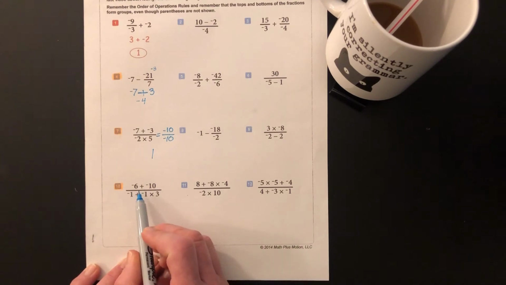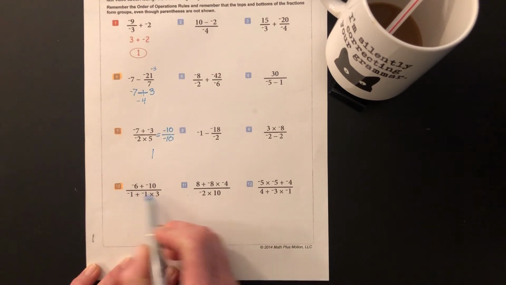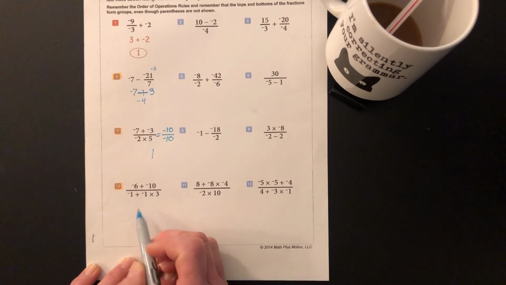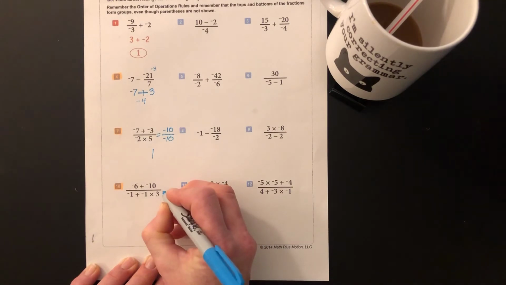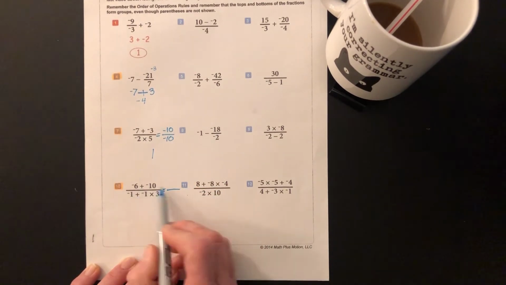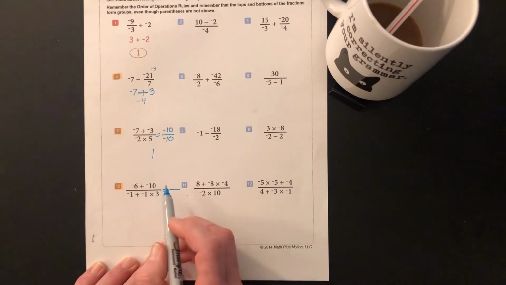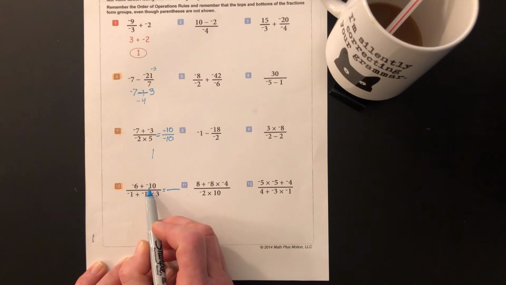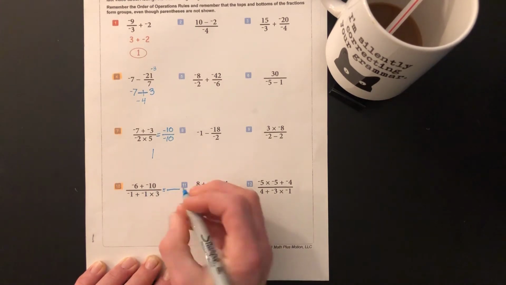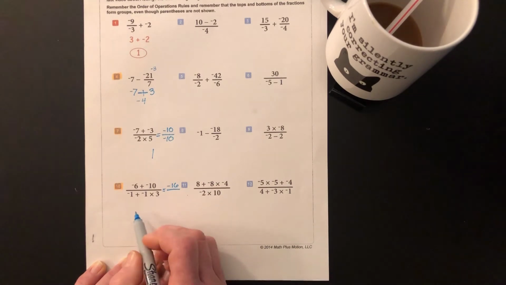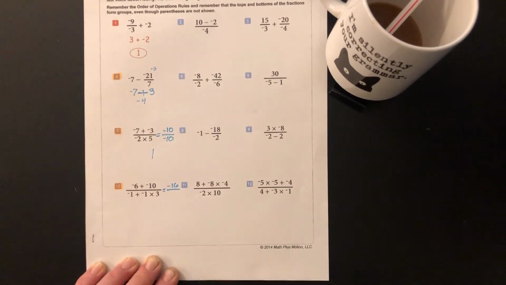Negative 6 plus negative 10 divided by negative 1 plus negative 1 times 3. That's a lot. Once again, I'm going to go this way for the first step. So I'll simplify what's on the top. Negative 6 plus negative 10 is negative 16. On the bottom, I have 2 different operations.